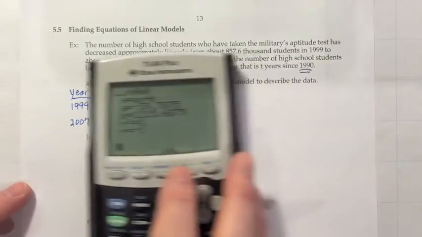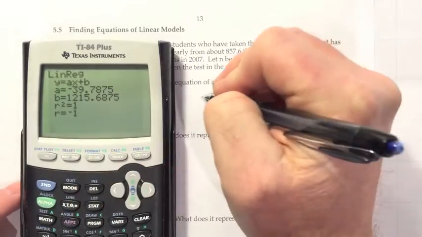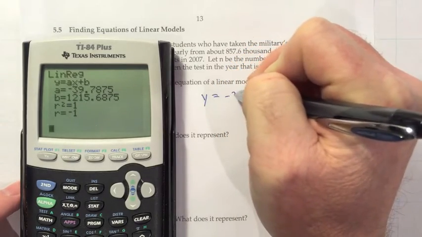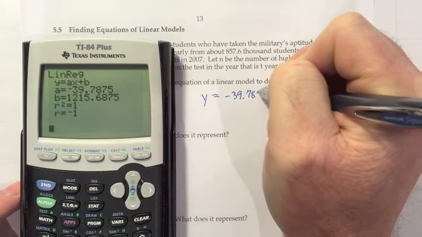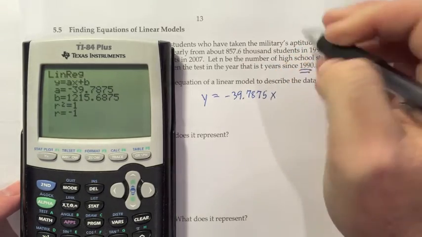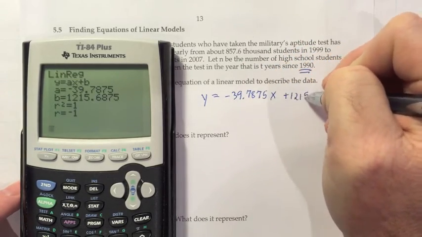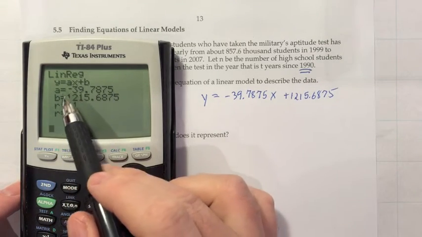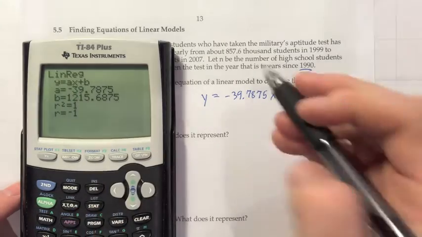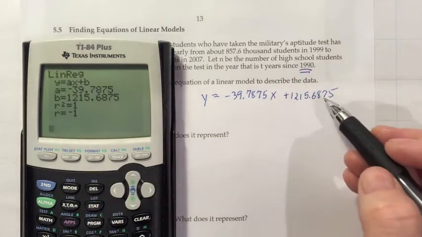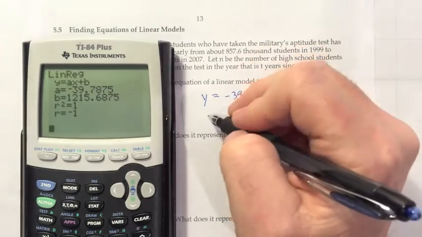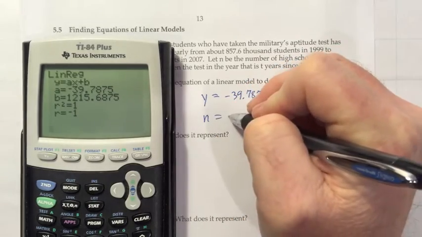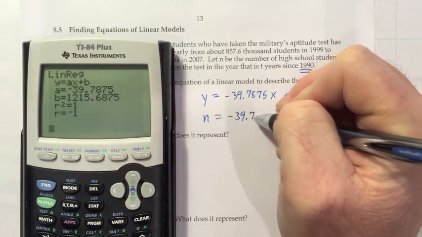So let's go ahead and write that equation down. If I wrote it first just using regular variables, I could say y equals negative 39.7875 times the input variable of x plus 1215.6875, and I'm just writing this in y equals ax plus b form, but plugging their a in for a and their b in for b. But these aren't the variables of our equation, so I'll just switch that. They're using the output variable of n and an input variable of t, so I'm just going to switch those around.